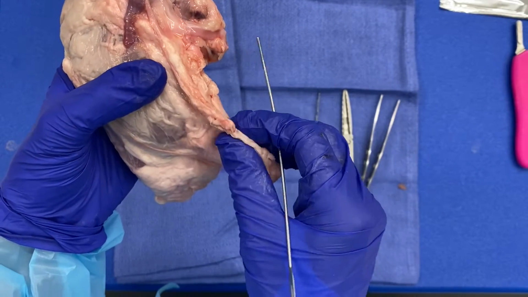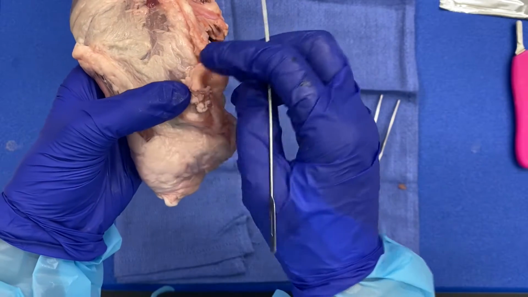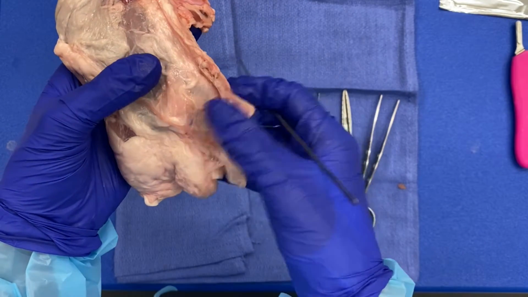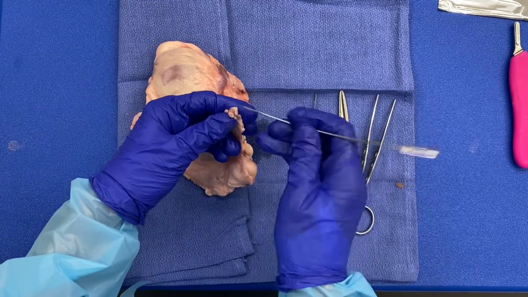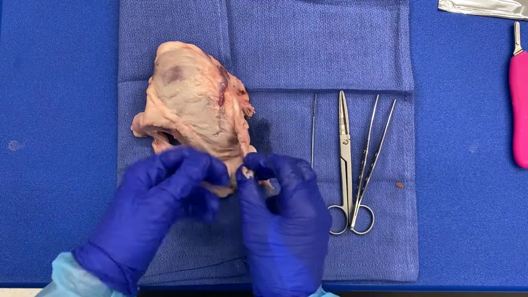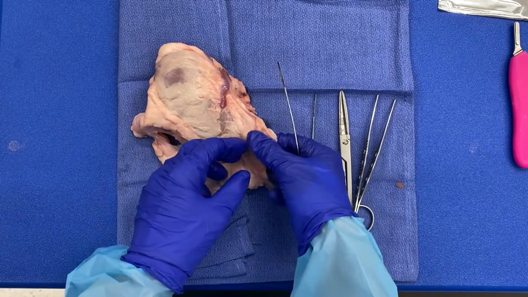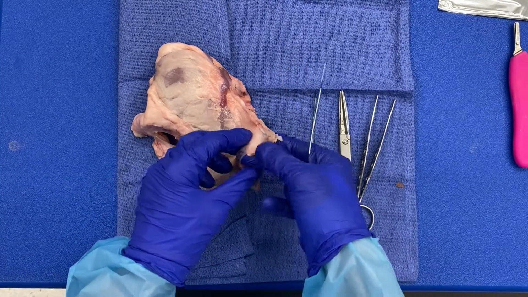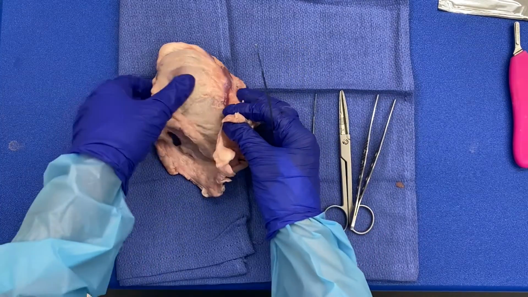And then what you'll do is palpate the adipose tissue to find your ureter. I'm just going to set this down so I can probe it a little easier. So I'm palpating, and I will lift this up again just so that you can see it.